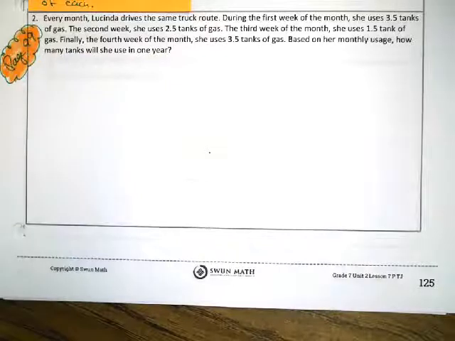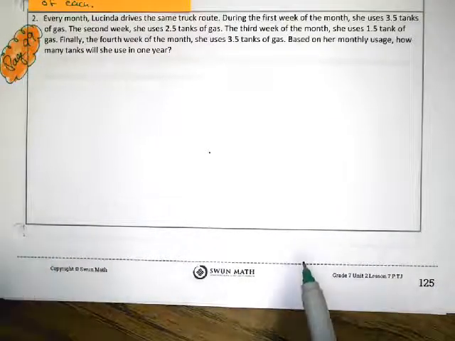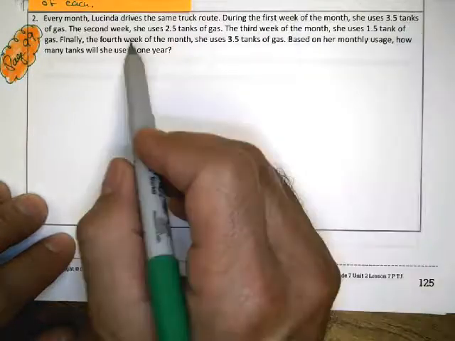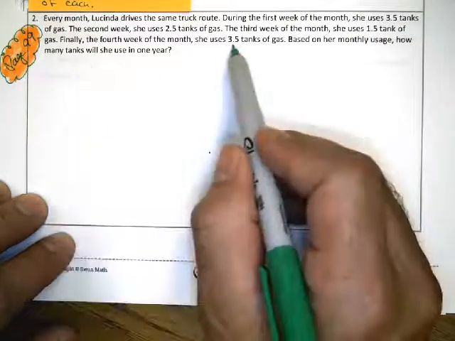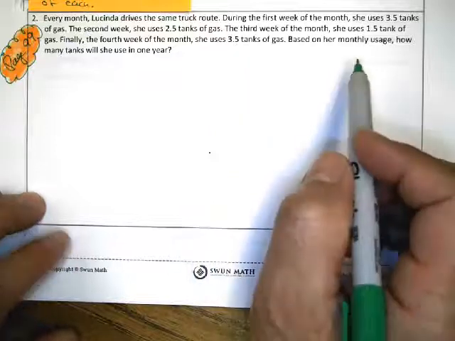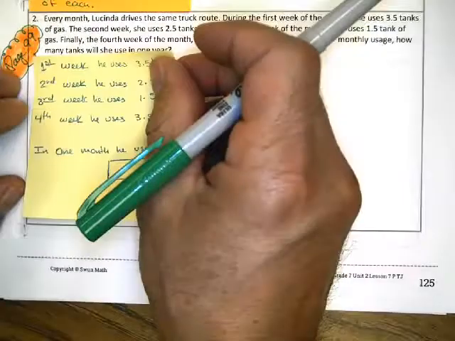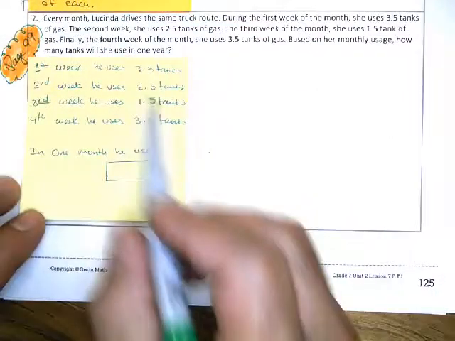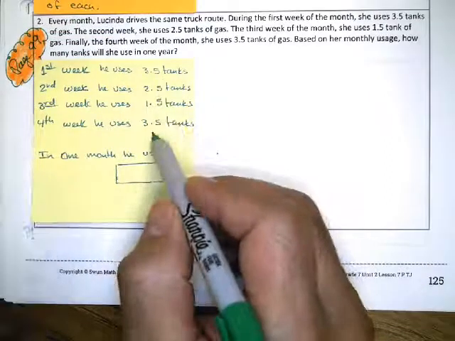All right, so this is somebody that is driving a truck, and every week she uses different amounts of gas. So like the first week she uses 3.5 tanks, second week 2.5, third week 1.5, the fourth week 3.5 tanks of gas. And they want to know in 1 year how many tanks of gas does she use. All right, again, to keep my video short, I have this information here already. All right, so here I have the same amounts: first week, second week, third week, and fourth week.